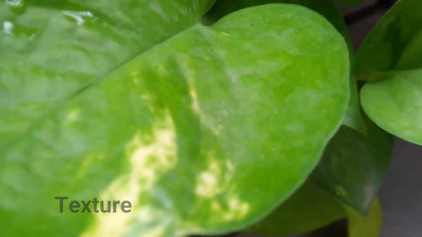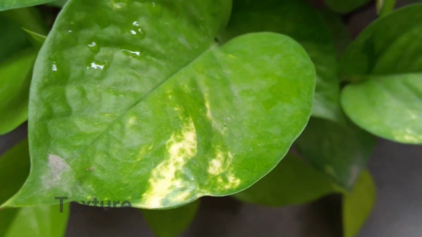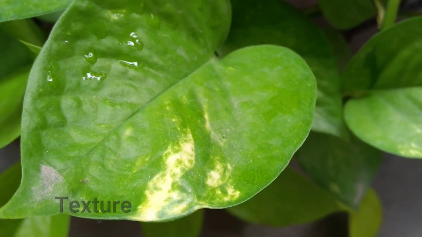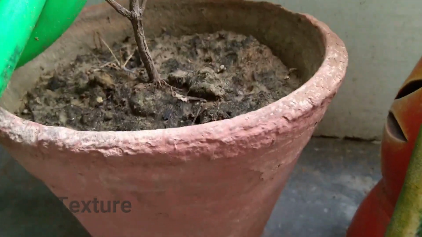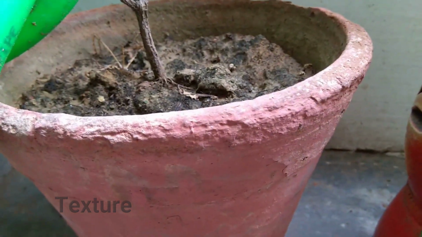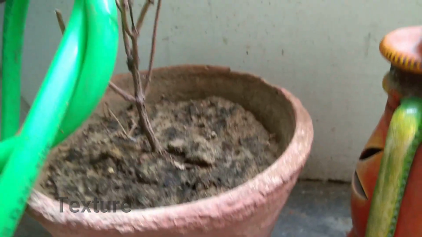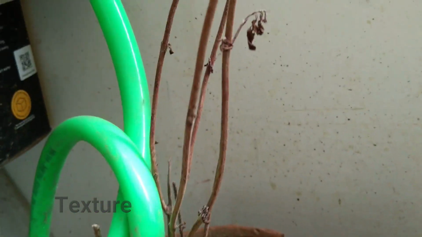Like, now see this white patch on this leaf? That's a different texture created in it. Now, look at this flower pot. This has a different texture. The pipe has a different texture. The plant has a different texture.